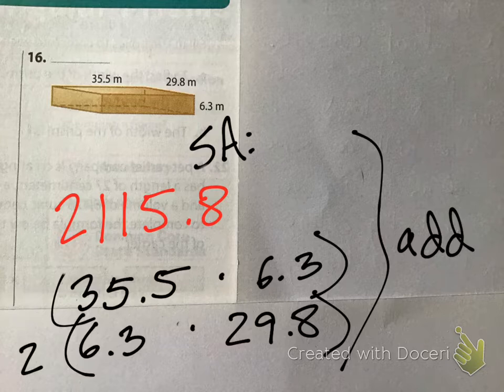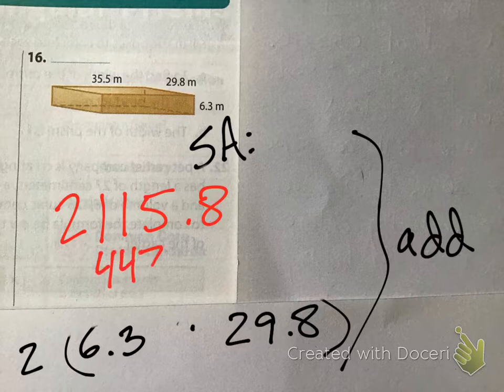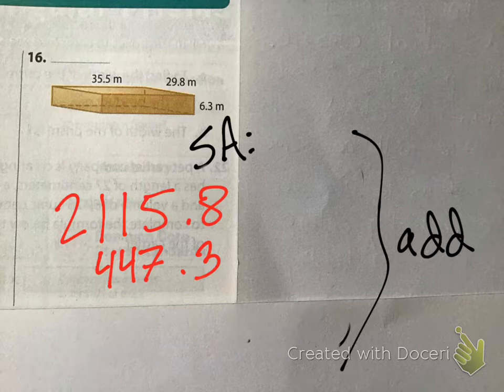which gives me, for this one, 447.3. And then lastly, for this bottom one, 2 times 6.3 times 29.8 gives me that 375.48.